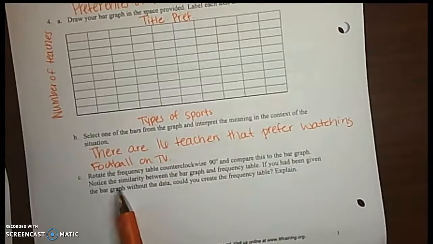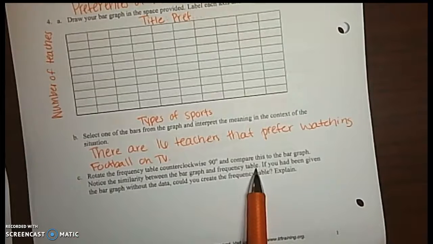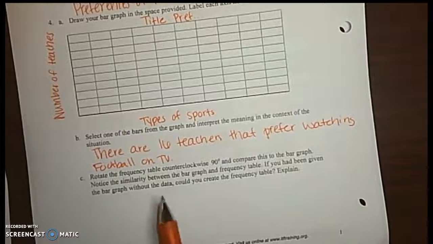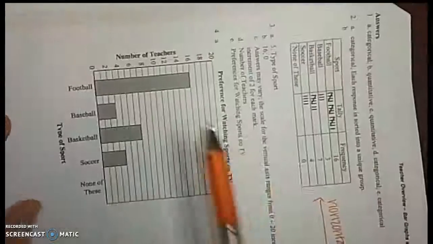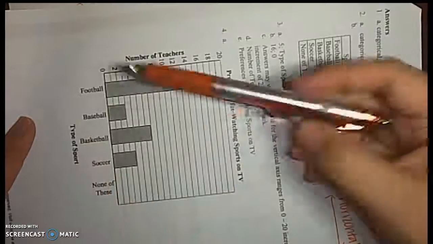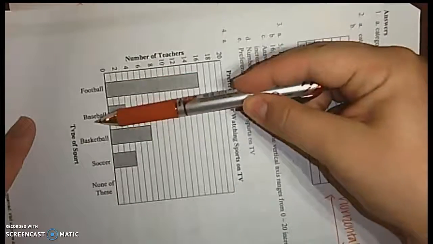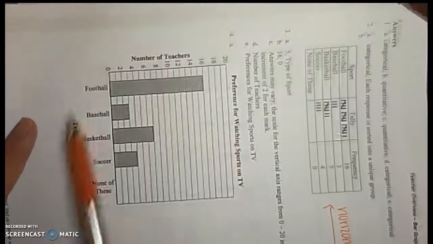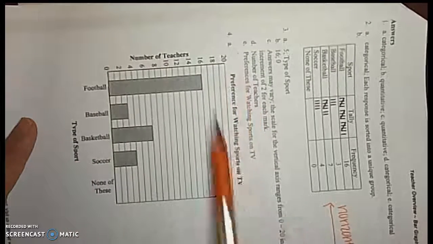Notice the similarities between the bar graph and the frequency table. If you had been given the bar graph without the data, could you have created a frequency table? Explain. So here is our frequency table. We have our different categories on our vertical line, and we have our scale on our horizontal line. We still have titles, and we still have an overall title.